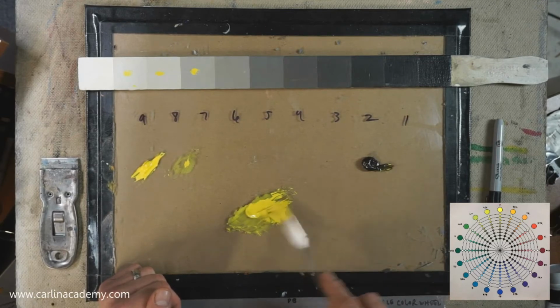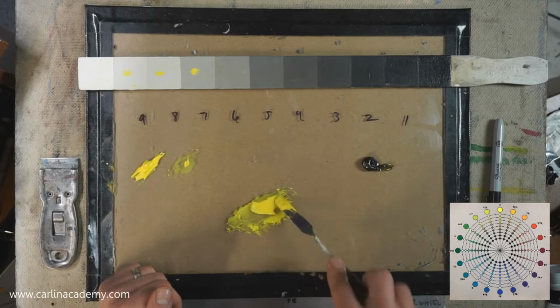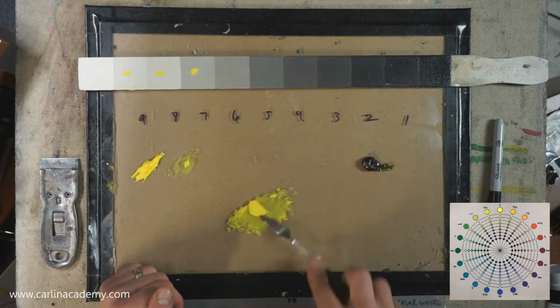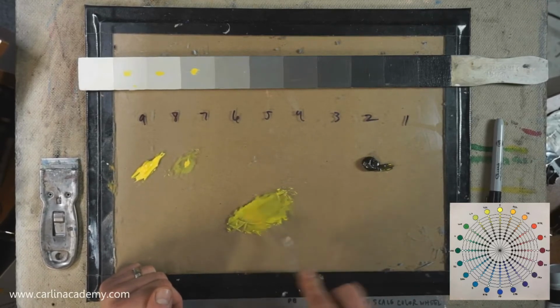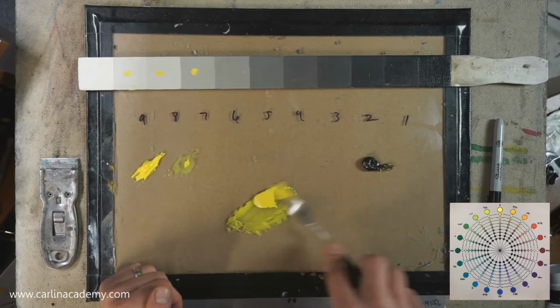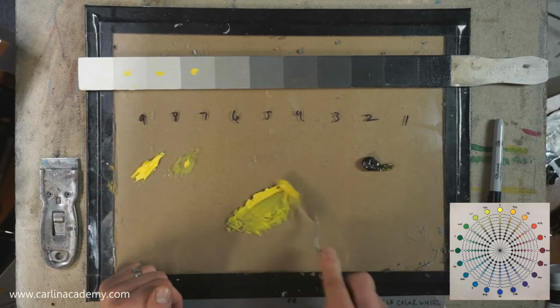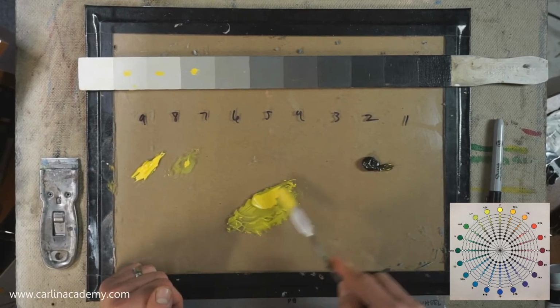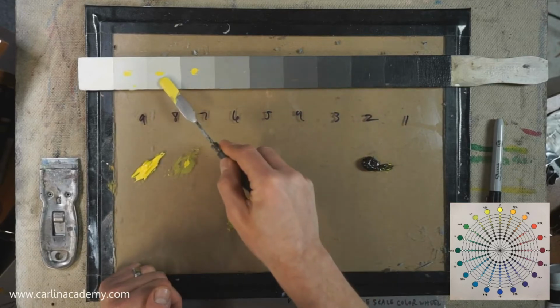of the raw umber. As I said, it's going to take some time to get used to this tuning process. But repetition is the mother of skill. You keep doing it, it's going to get easier and easier. Not to mention, the more you mix these strings, the more you build a visual memory of what these things actually look like, what these hues look like at different values. Do the same thing.